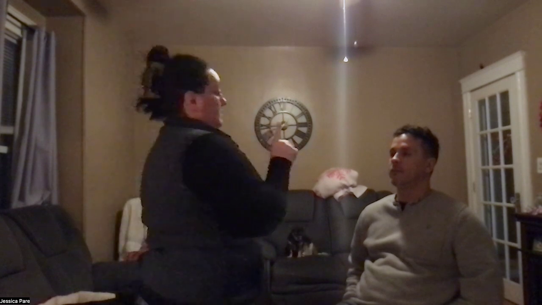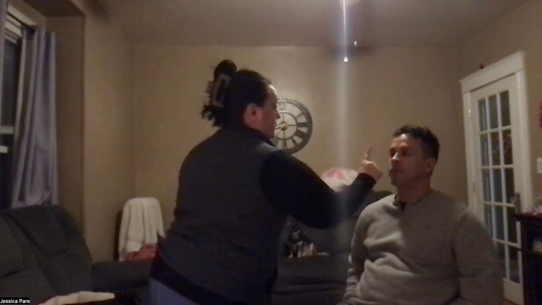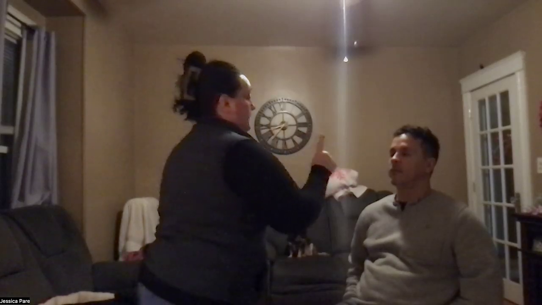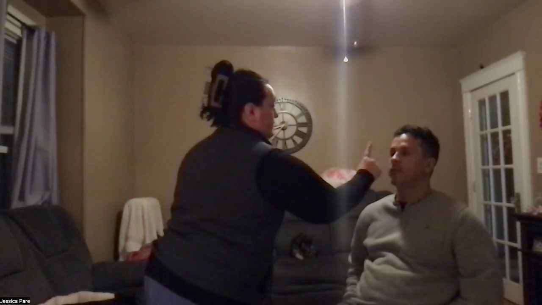I'm then going to test his convergence. Can you look at this finger and follow it with just your eyes? Perfect. His pupils converge on my finger, which is great. We're going to do it one more time. I'm going to have you focus on my finger and then look at the wall, and then look back at my finger. Perfect. His accommodation and convergence are good.